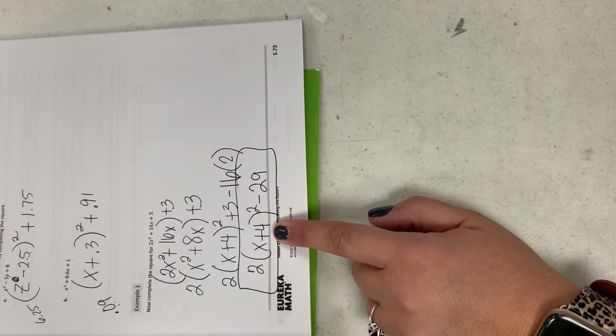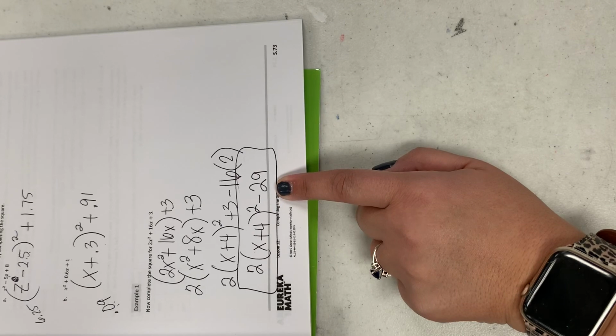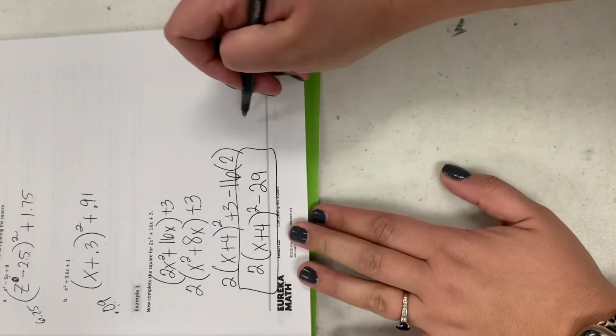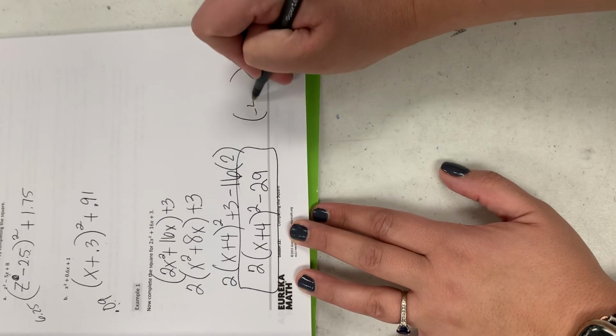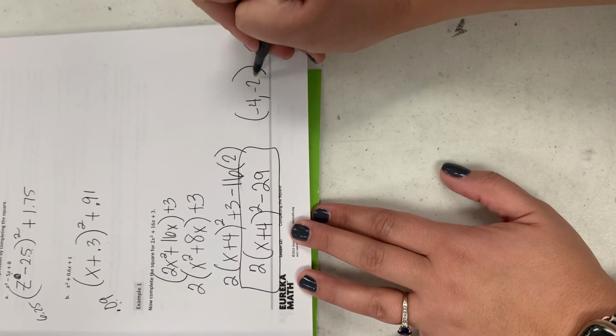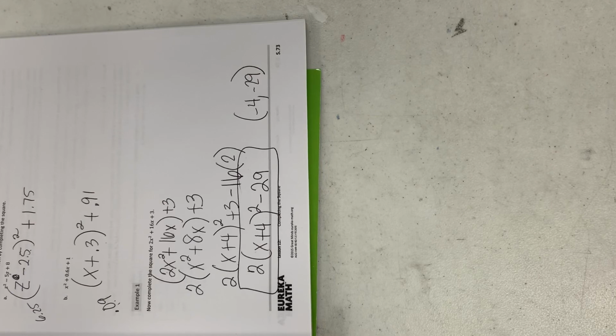Left 4 because it's opposite, and it's going down 29. Now, what would be the vertex? Negative 4, comma, negative 29. So we have efficiently taken standard form and changed it to vertex by completing the square.